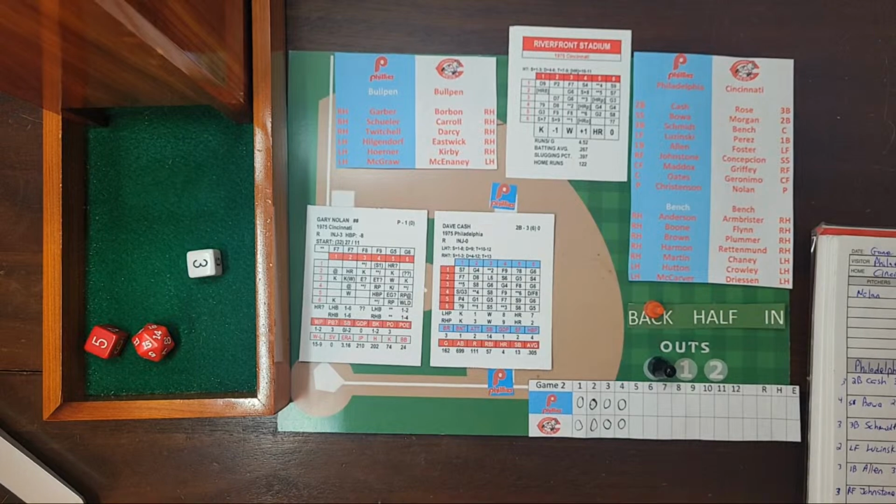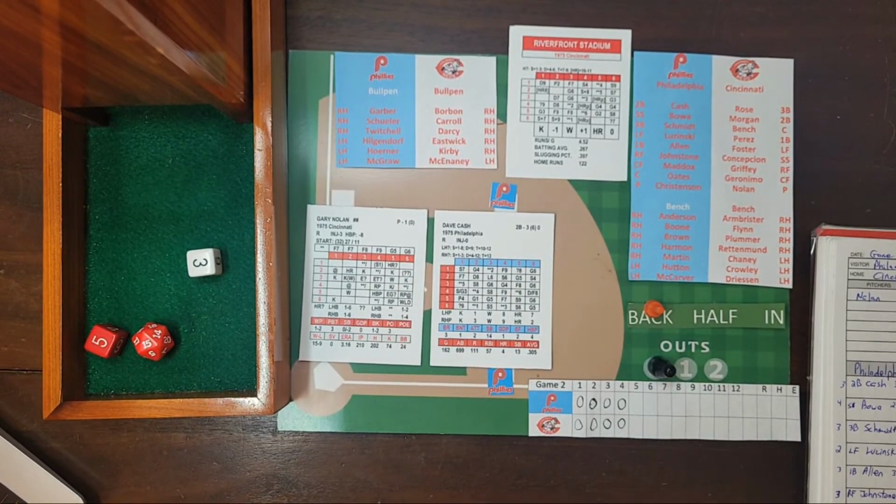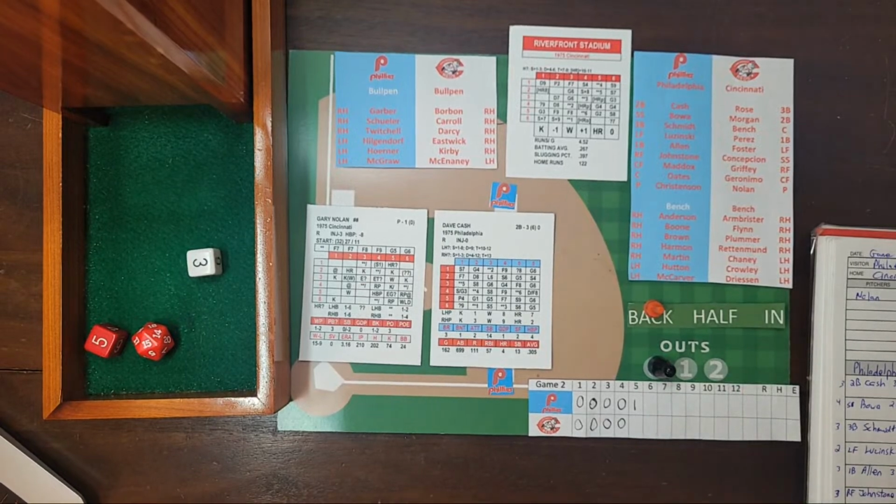So the Phillies get a run, break through on the scoreboard. They get a run on 2 hits, no errors, and 2 left. So we go to the bottom of the 5th. It is Phillies 1, Reds nothing.